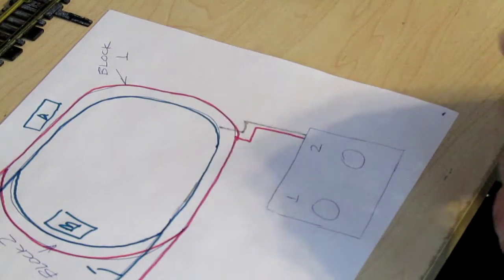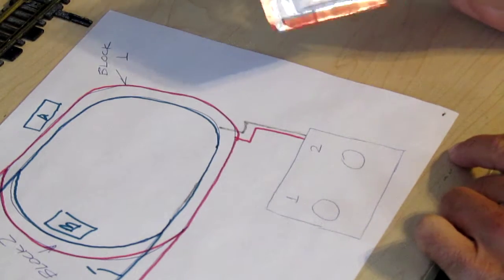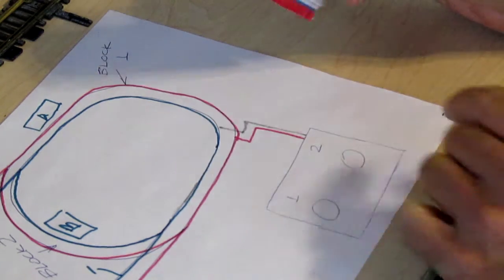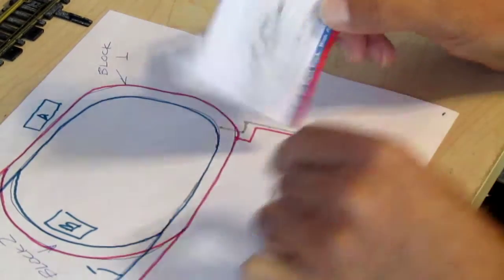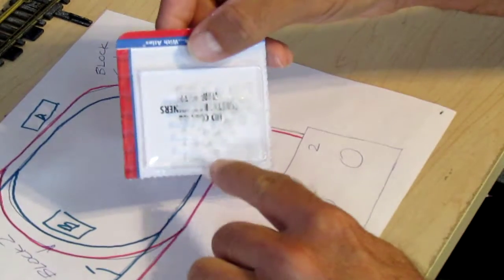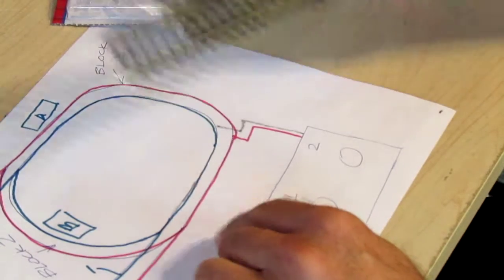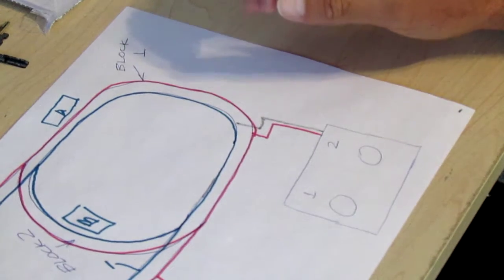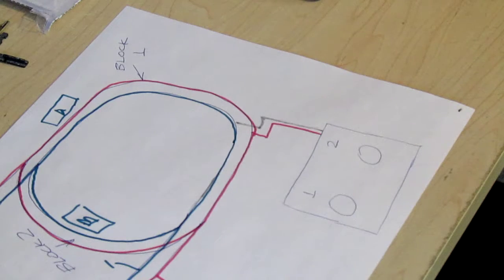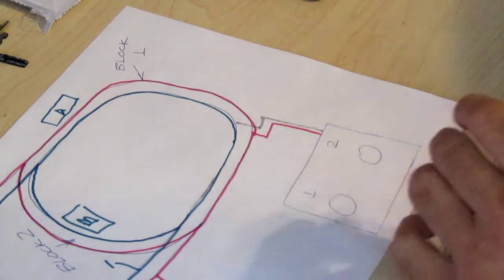Well, it's actually super simple, and the key to your blocks is these little insulated rail joiners here. And I don't know if you can see those in the camera or not, but it's just a plastic one of these, and it doesn't allow any electricity to flow through it. So what you have is, if we came in here and we put, I don't know if that yellow will show up. How about purple?